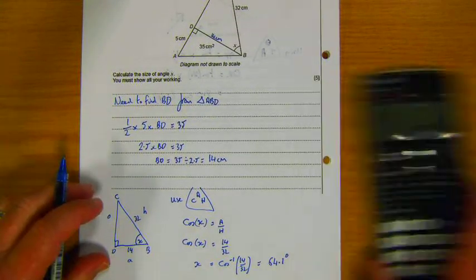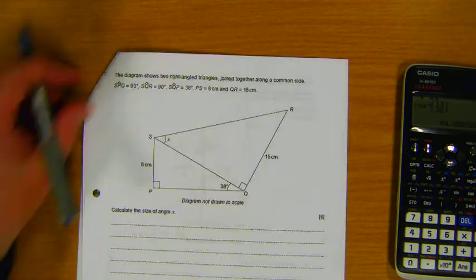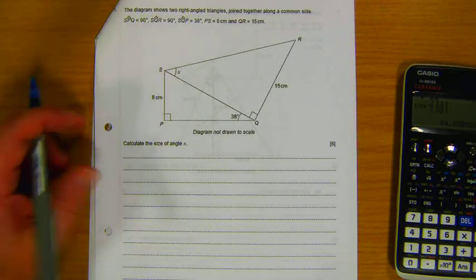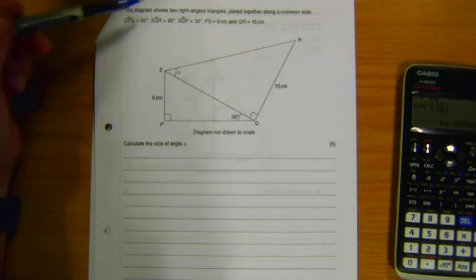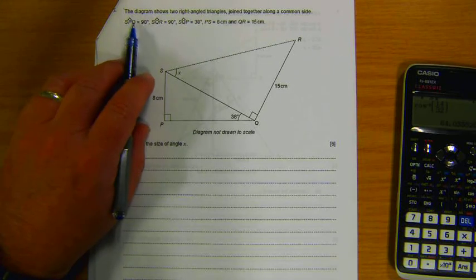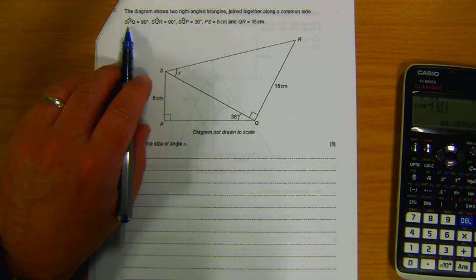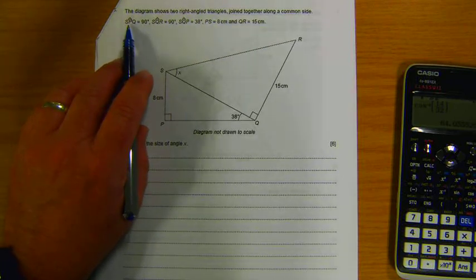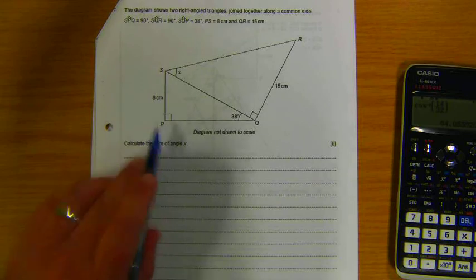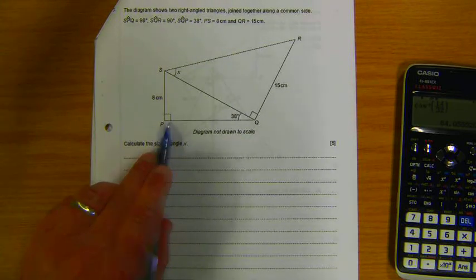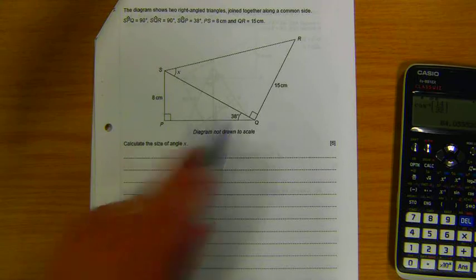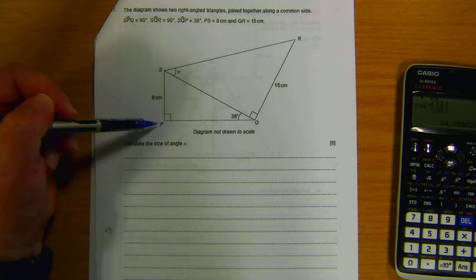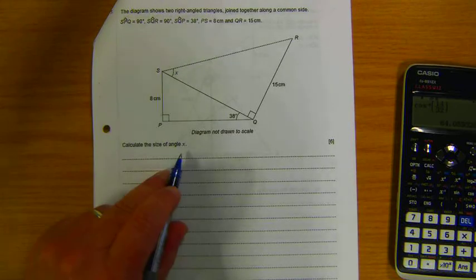So that one's a bit more challenging because there were 2 steps to it. Next one is another combined triangle. The diagram shows 2 right angle triangles joined together along a common side. Angle SPQ is 90. So the way that the notation for angles are described, it's basically the letter in the middle is the corner where the angle is. So we're going from S to P to Q. So that's 90 degrees. SQR is 90, S to Q to R is 90. SQP is 38. PS is a side, and that's 8 centimeters, and QR is 15. And we want to work out the size of angle X.